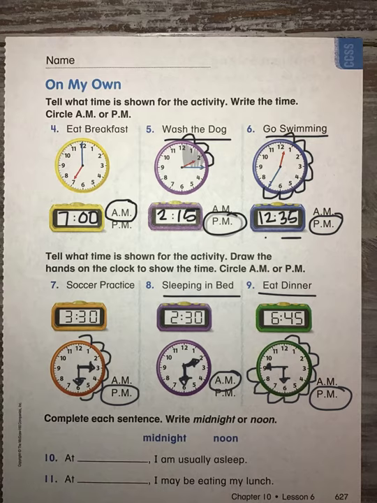Okay, and I know sometimes it gets confusing if it's a.m. or p.m. Don't worry about it. It's okay if it's still confusing to you. The more that we do it, the more that we talk about it, the more it will start to make sense to you, okay? So let's do number 10.